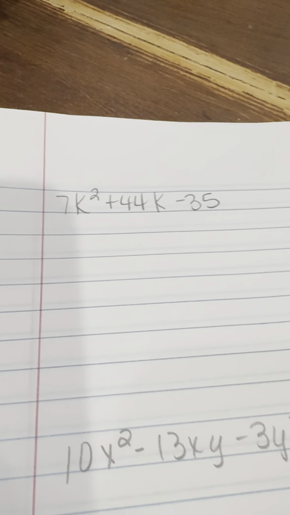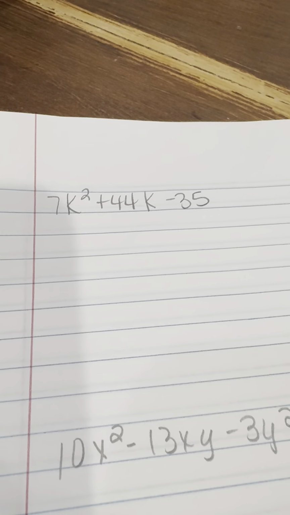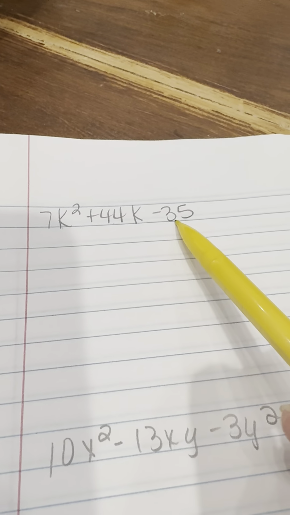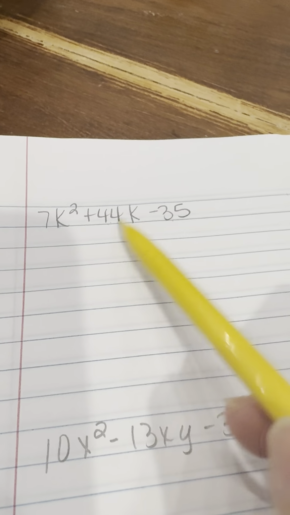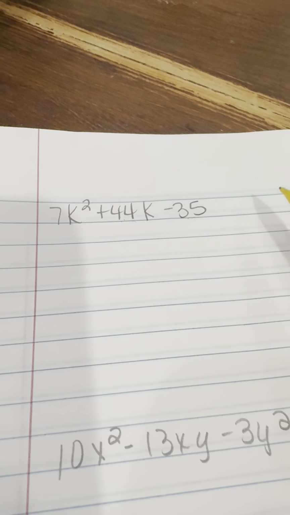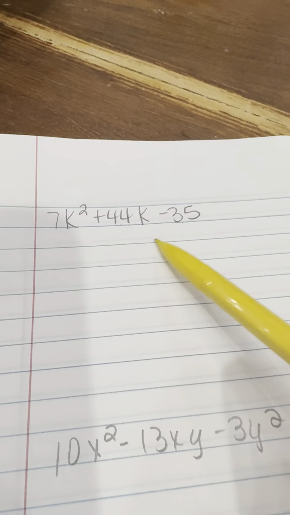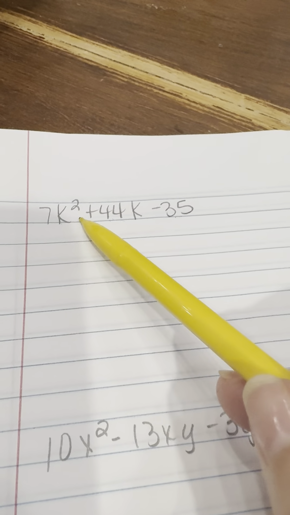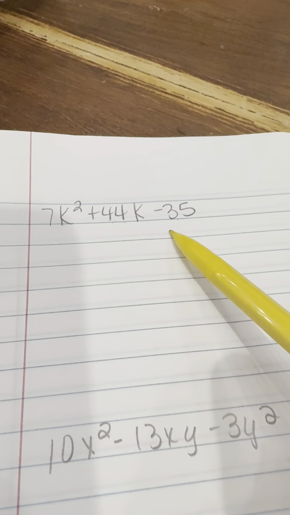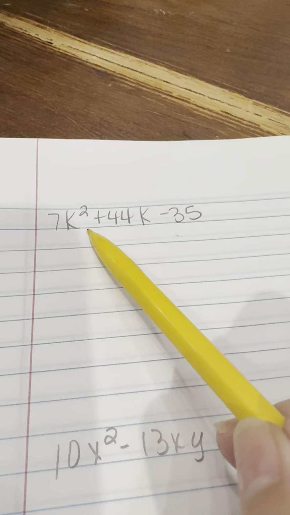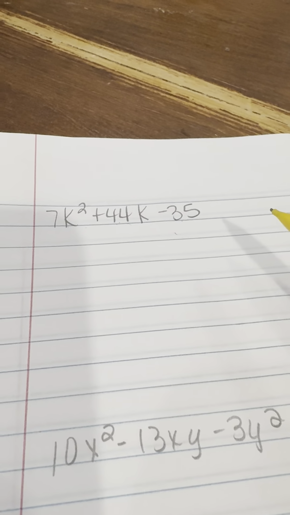All right, Sarah, we've got factoring polynomials. It's called a polynomial because it's got multiple factors happening. And we are factoring it because we are actually breaking it apart. We're going to make this smaller. So we're going to go to where it originally was, and then we used FOIL to create this. So we're going to work our way backwards.